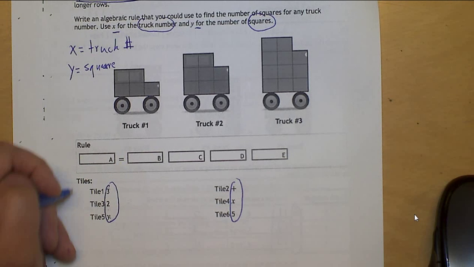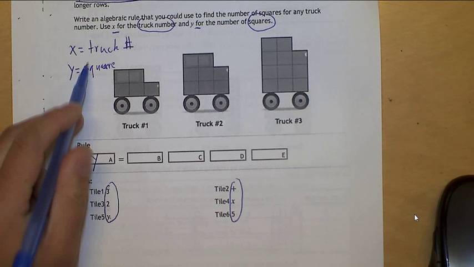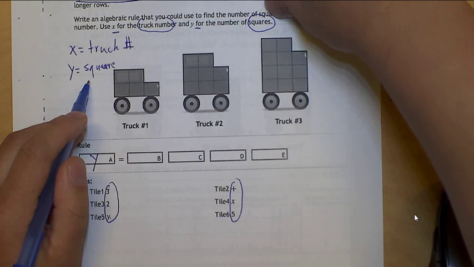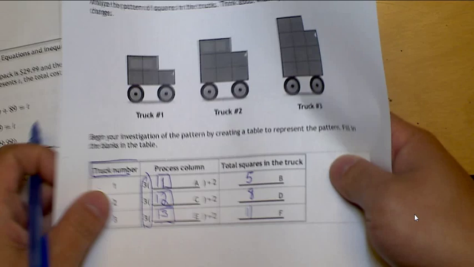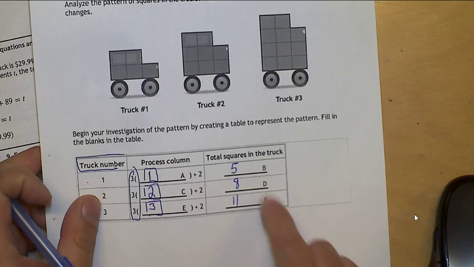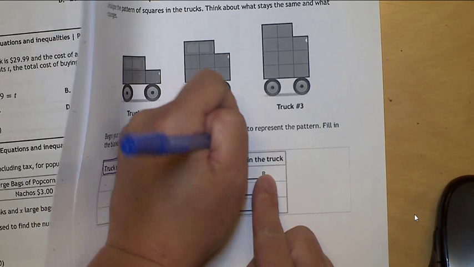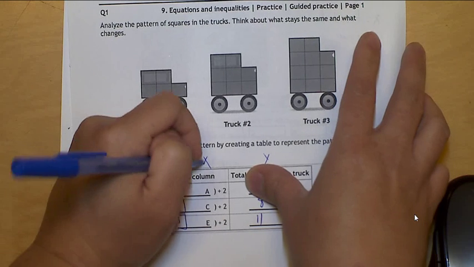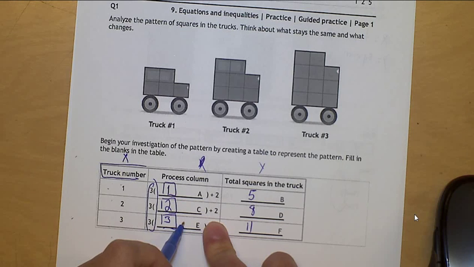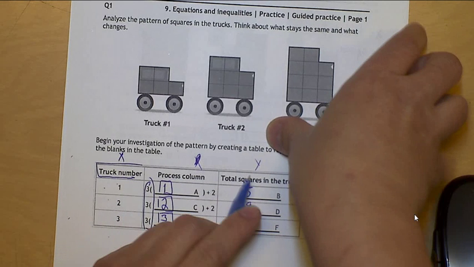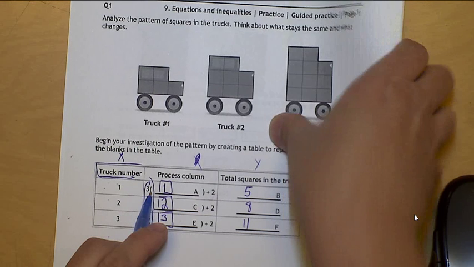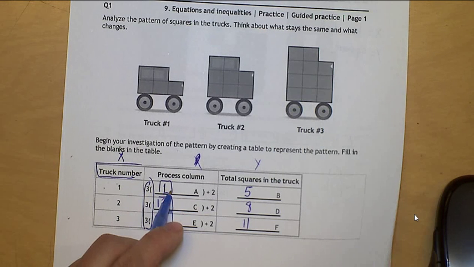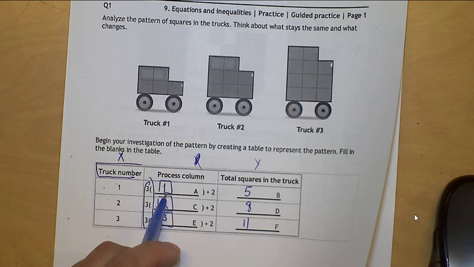So I'm going to have y, and y is the number of squares. Here's what I'm going to do. I'm going to look back at number 1. So we have total number. This is our y right here. And this is our x. Or I should rather say the truck number is our x. So we can use this process to help us with number 2. So we have y equals 3 times blank. 3 times the truck number, which is x.